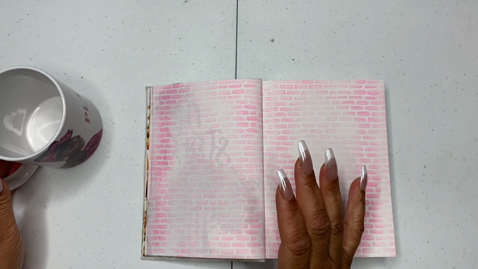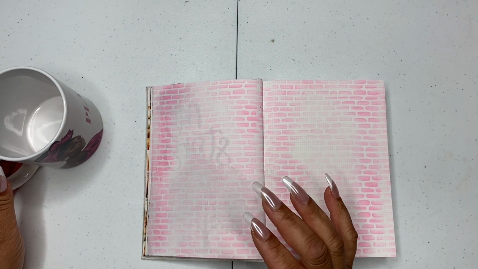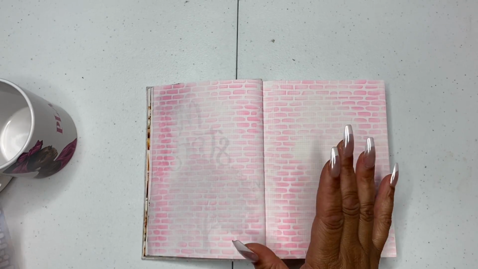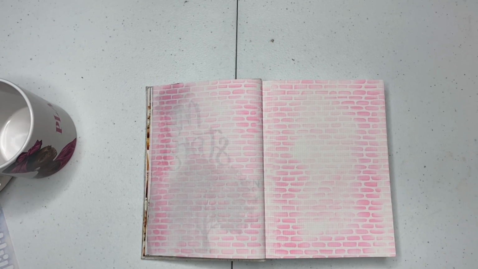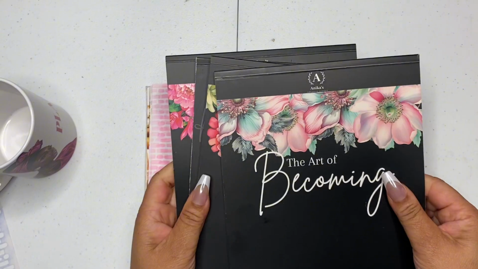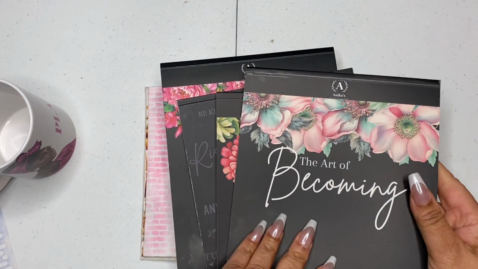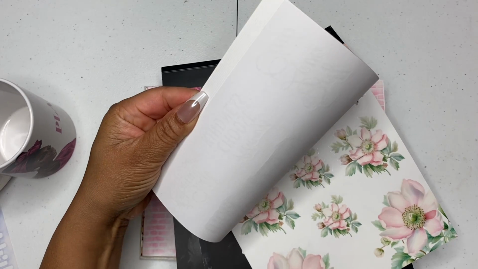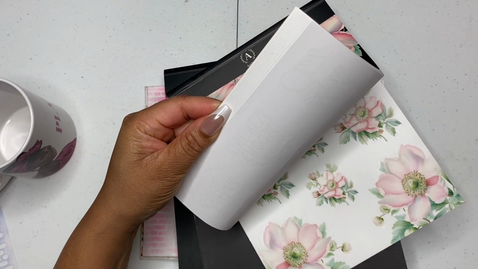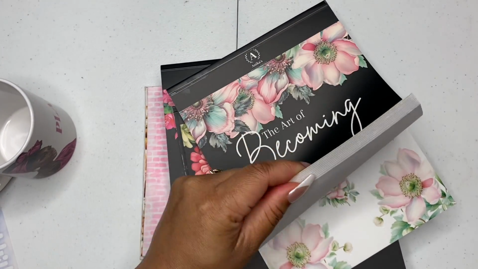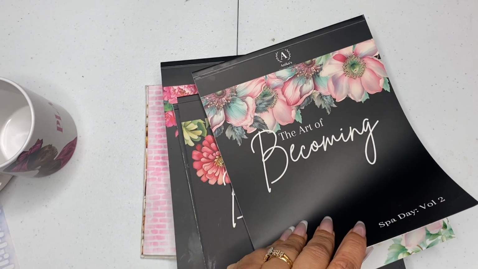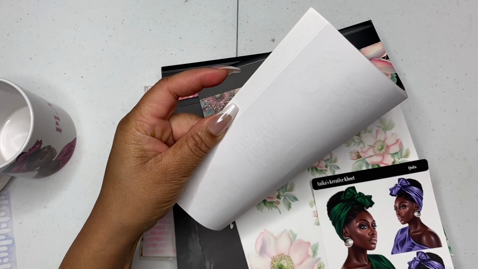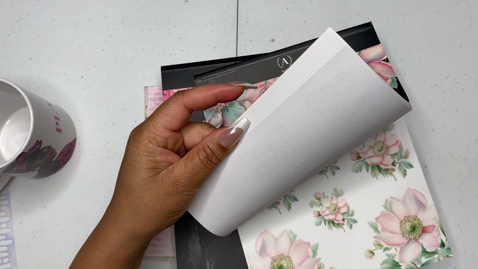Now the next thing I want to do is get my spread together. So I was looking in this book, and it has pink, but it's not the pink that I want, so I wouldn't use this. Now you can use this with the green one if you wanted to, because it brings out that green.